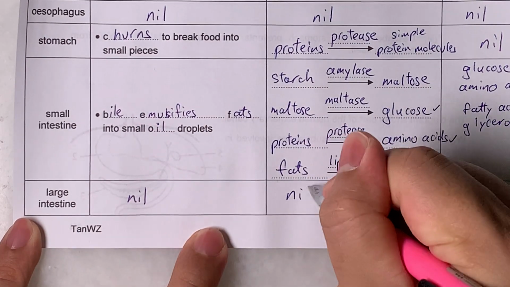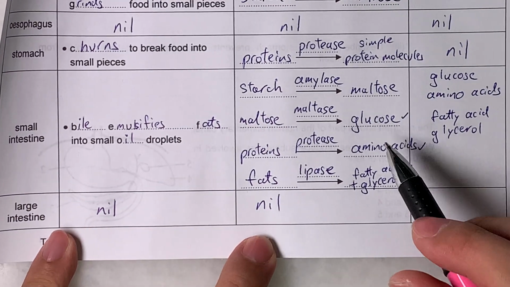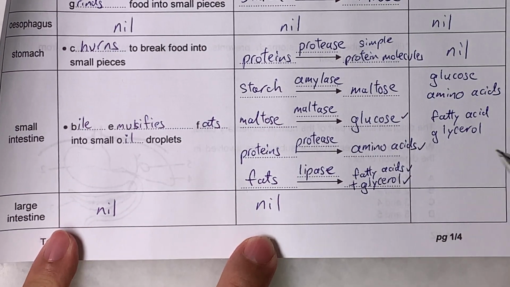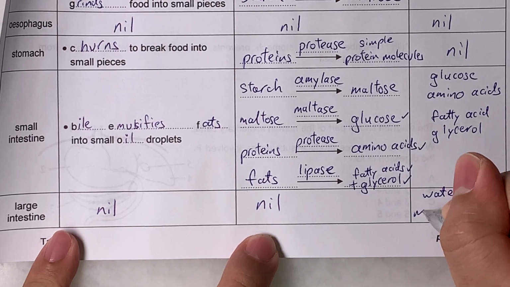Now in terms of the large intestine, it does not perform any digestion at all. So there is no physical or chemical digestion. Basically, all digestion will end at the small intestine. But there is absorption. It will absorb water and mineral salts.